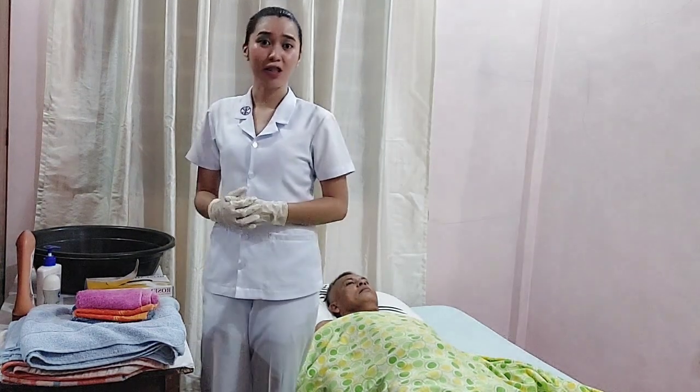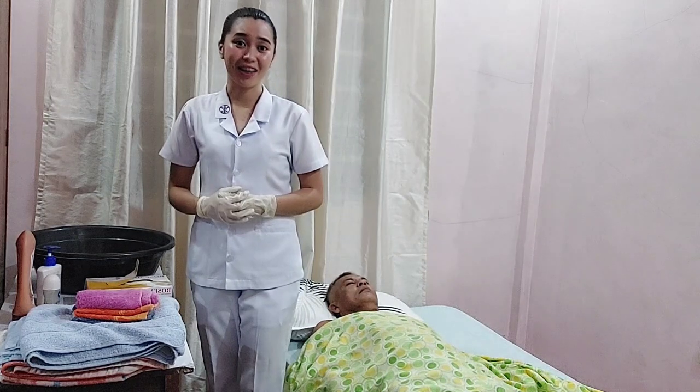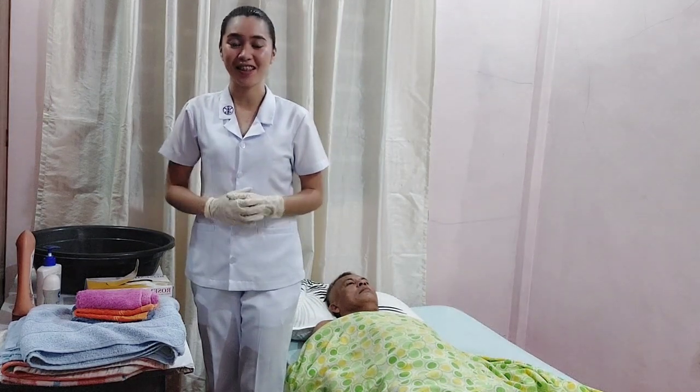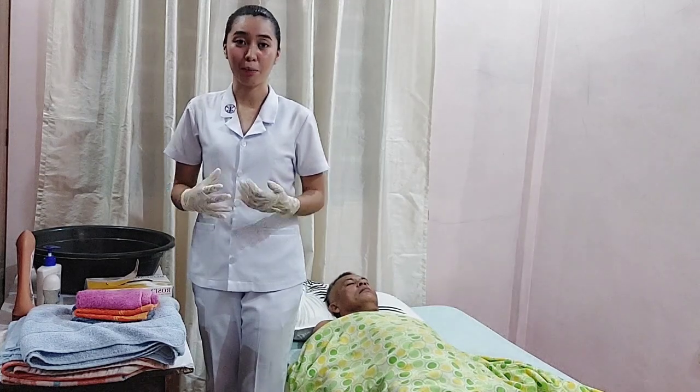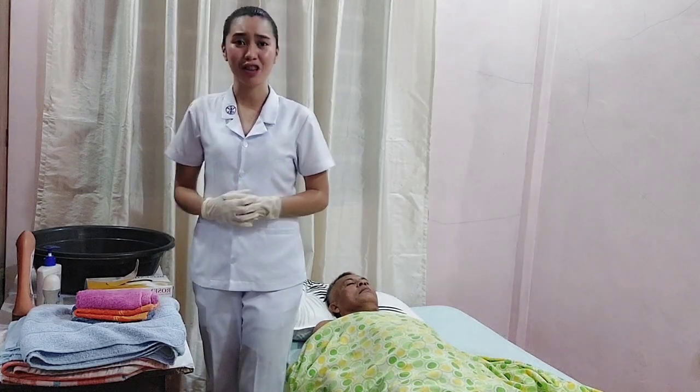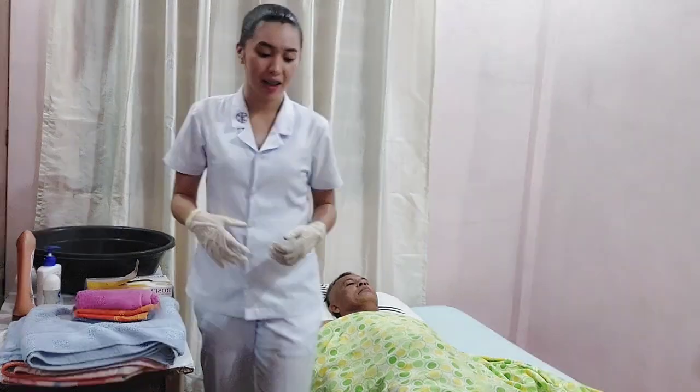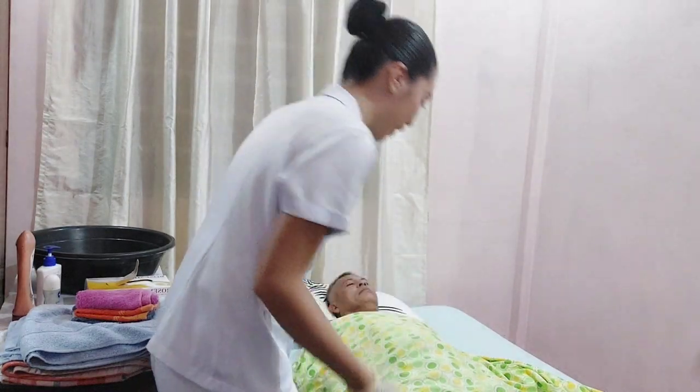It's good for me, but I don't know how it is for my patient. So the next thing to do is to let the patient check for himself the temperature of the water. That is to make sure that he can tolerate it. Okay, now I'm just gonna lower the side rail back down.